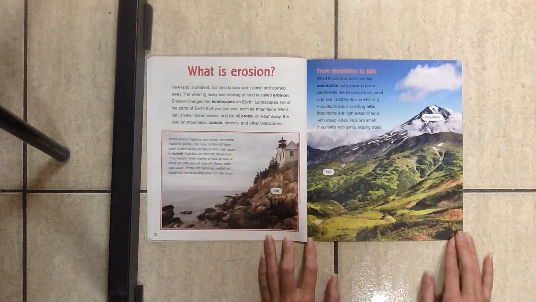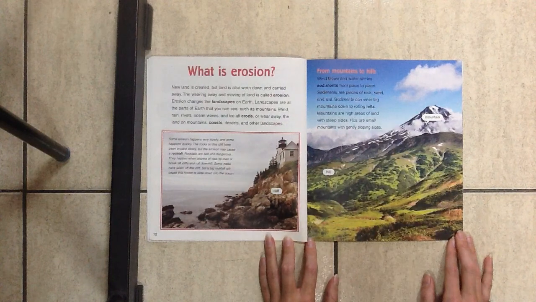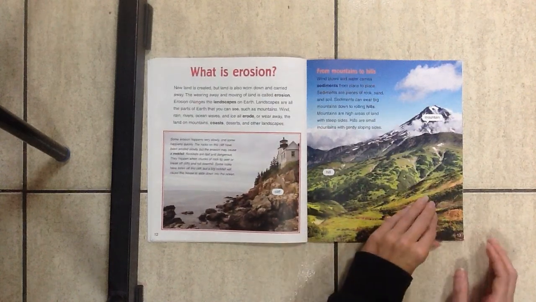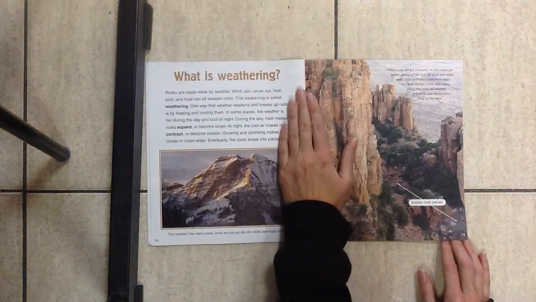From mountains to hills. Wind blows and water carries sediment from place to place. Sediment are pieces of rock, sand, and soil. Sediment can wear big mountains down to rolling hills. Mountains are high areas of land with steep sides. Hills are small mountains with gently sloping sides.